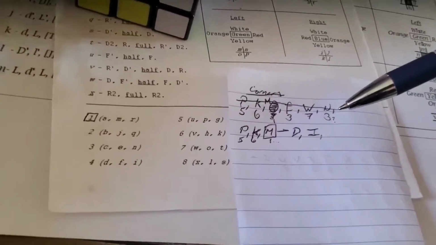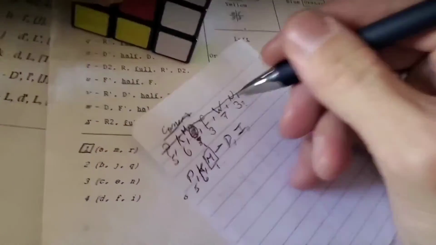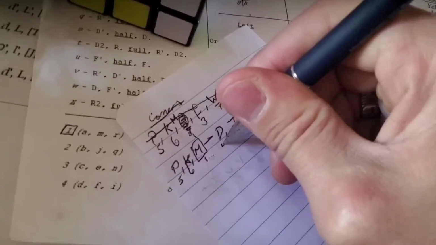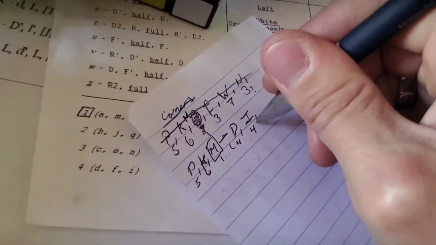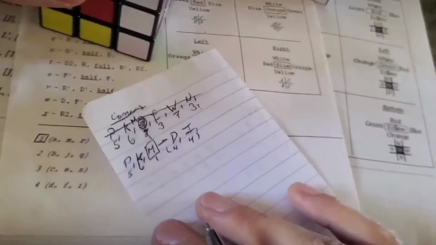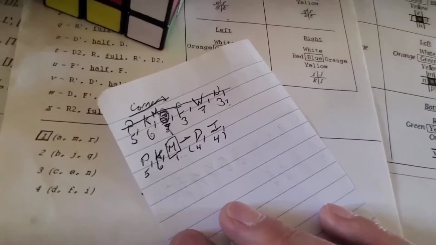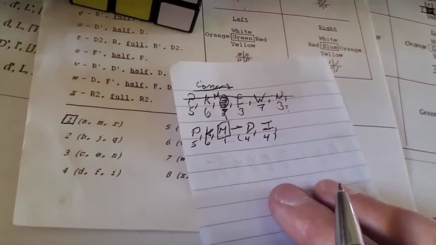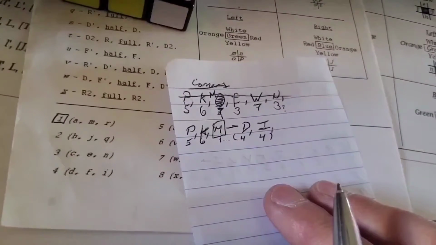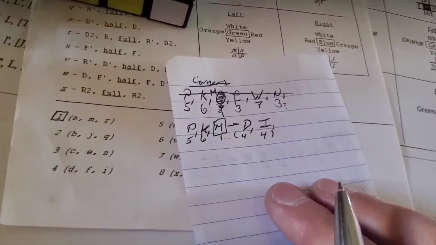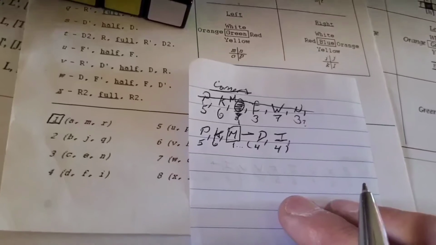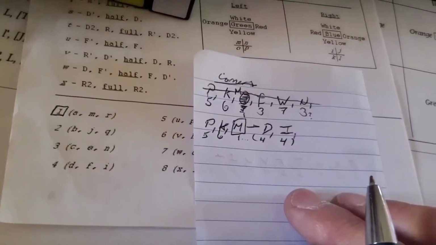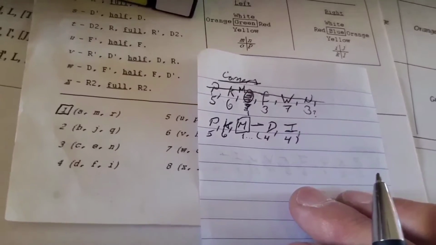Which is I. Both of these are 4. We still haven't done a 2, 3, 7, 8.